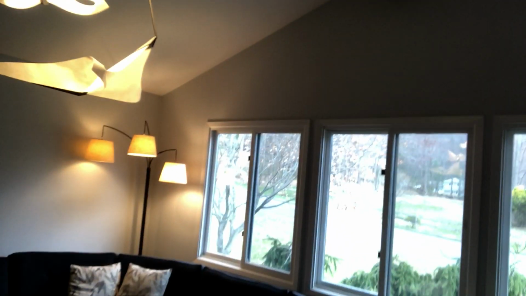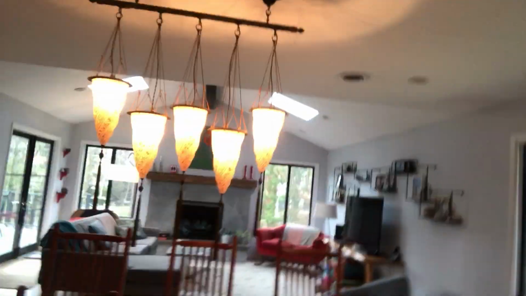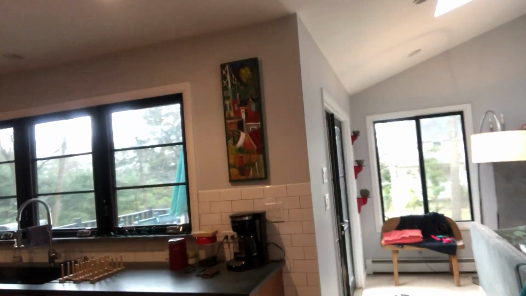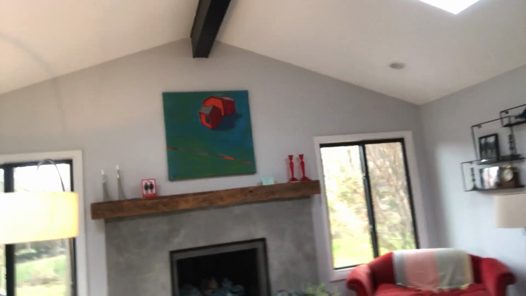Light. I'm walking you through my house. Lights. Lights from a window. Lights from a standing lamp. Ceiling lights. Hanging lights.